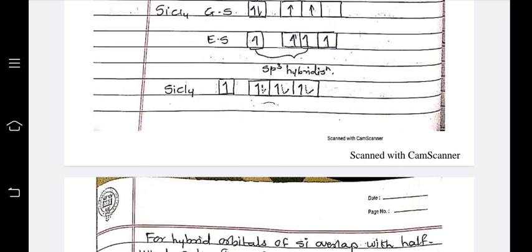We know the electronic configuration of chlorine has 3 lone pairs of electrons and 1 single electron, meaning 7 electrons in the valence shell.